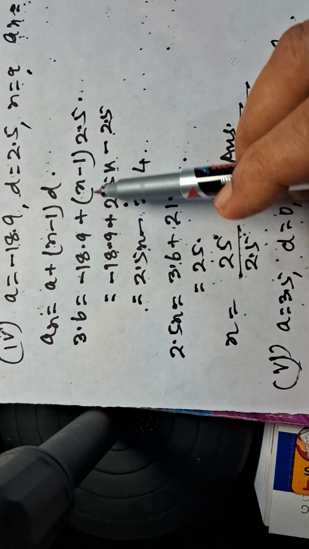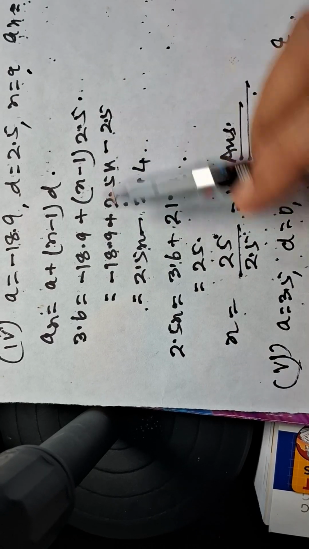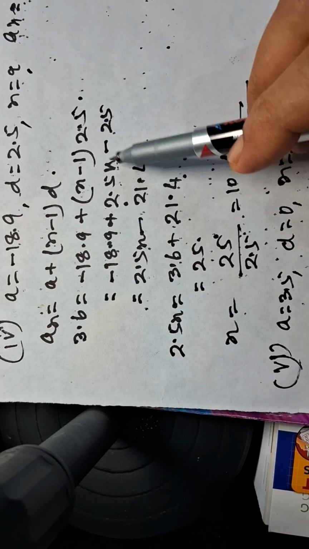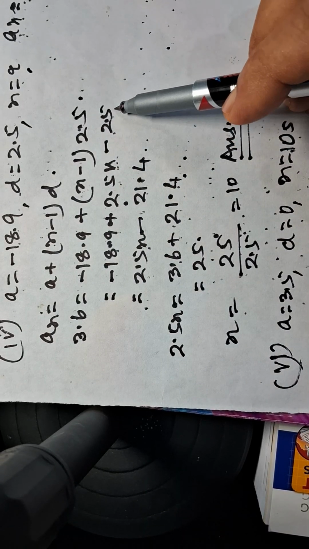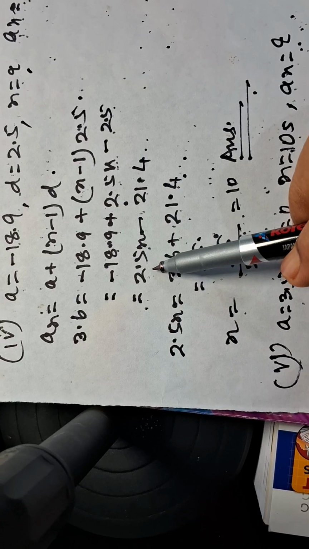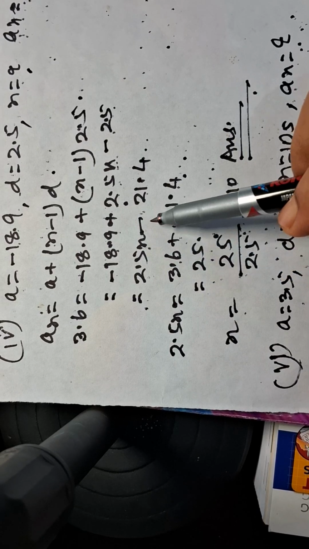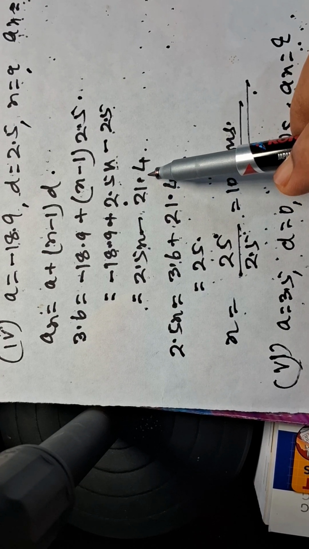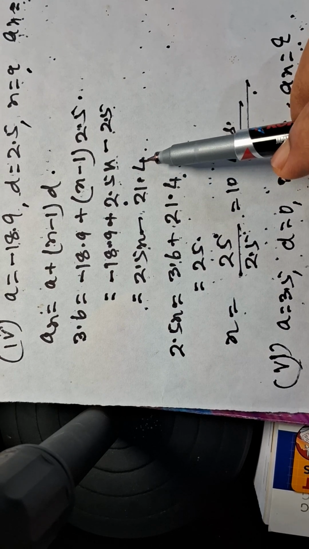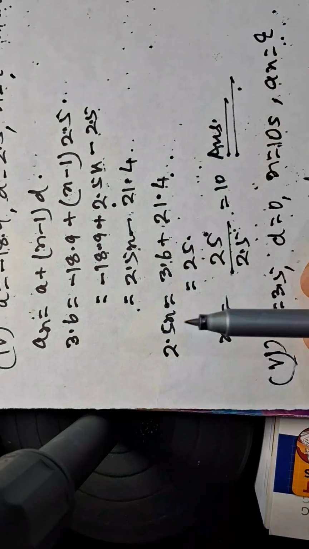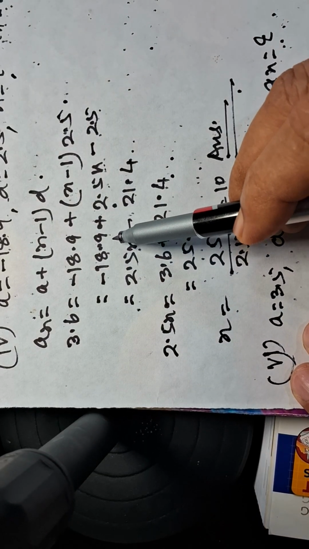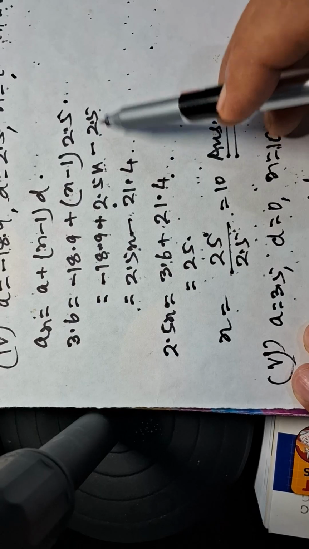Here 18.9 plus n minus 1 into d, which is 2.5. When we solve it, 18.9 plus 2.5n minus 2.5. Now here is minus 18.9 and here is minus 2.5.